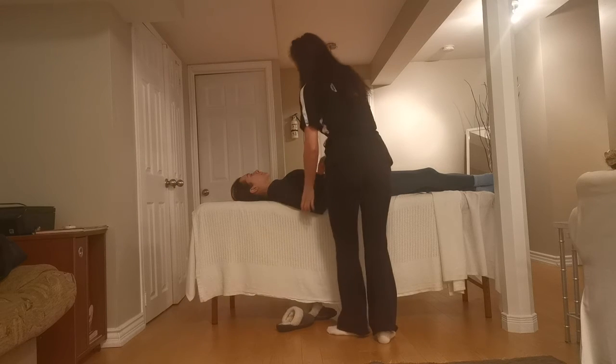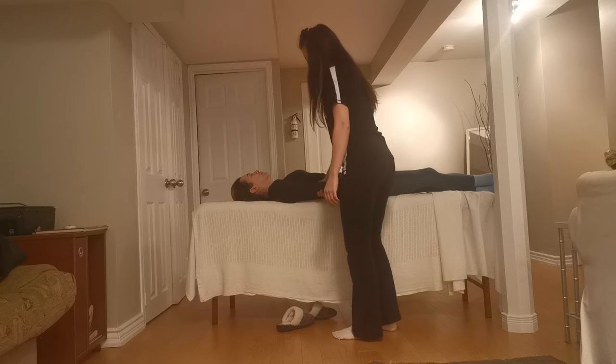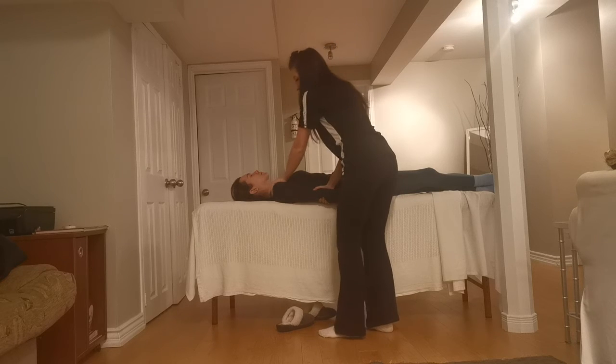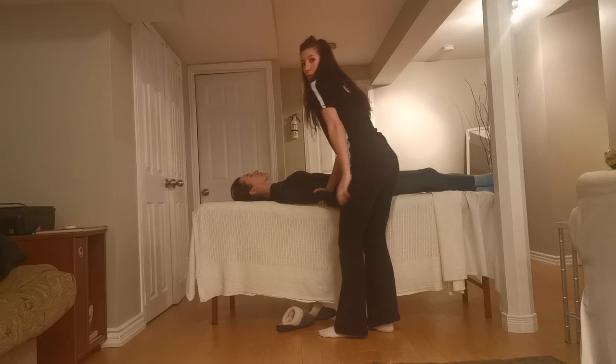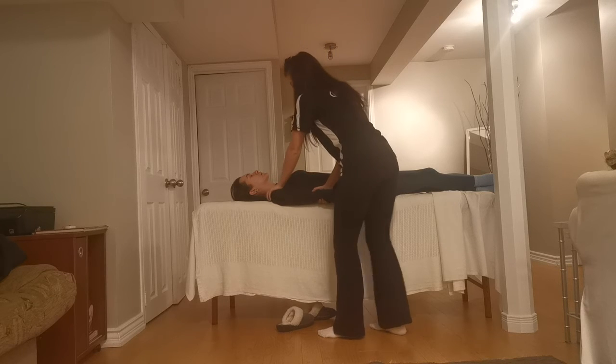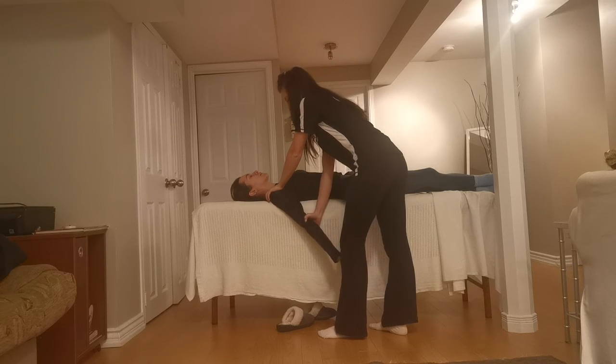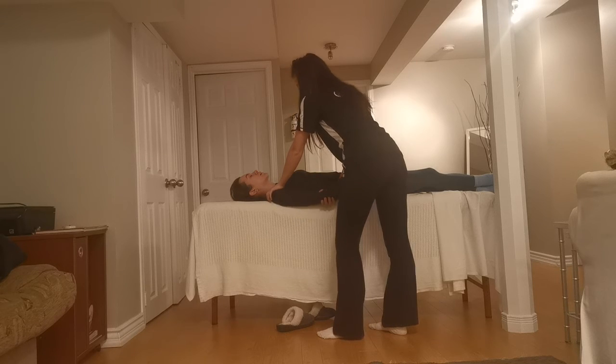We can start with extension. So I'm going to have Justine as relaxed as possible. I can stabilize her shoulder here, so again the shoulder won't come forward like this, and then I can push her back into extension. Any pain? No? Okay, so that is tissue stretch.